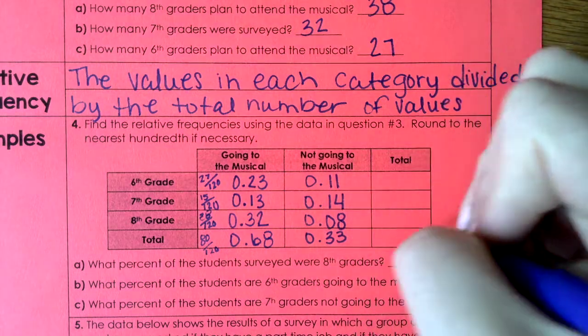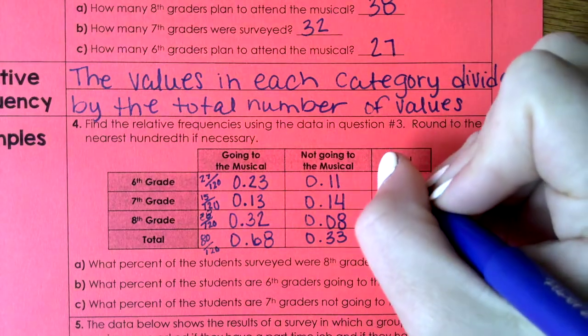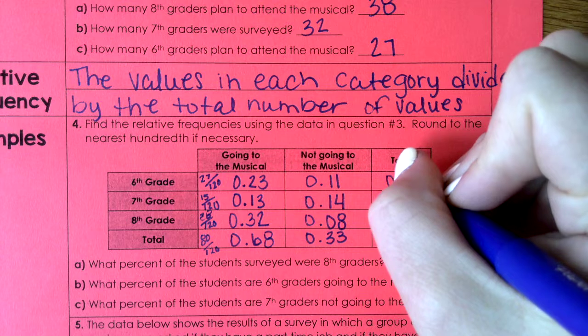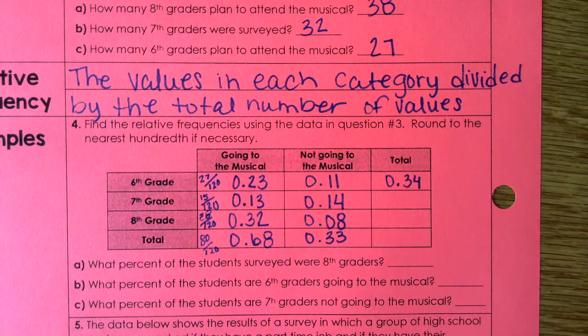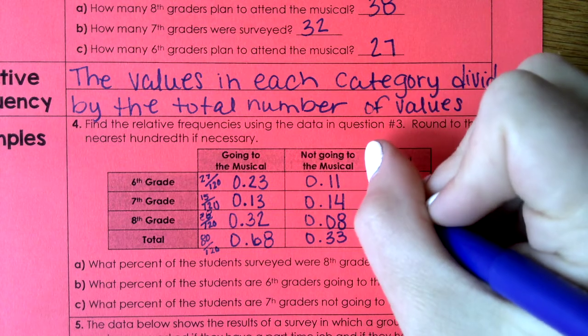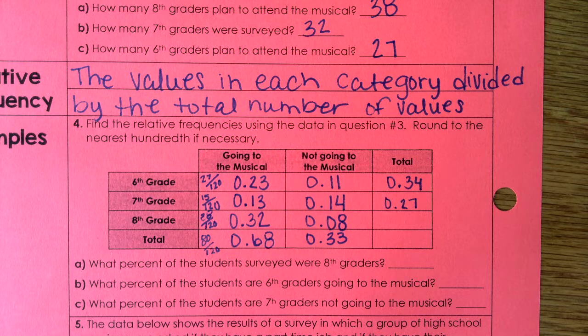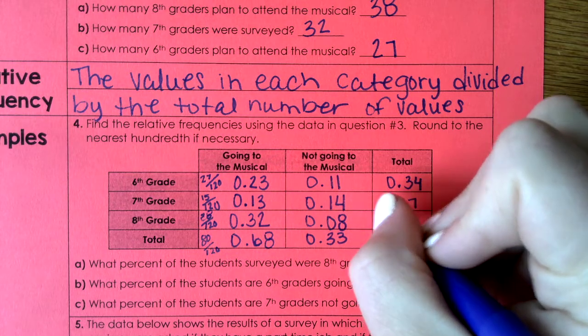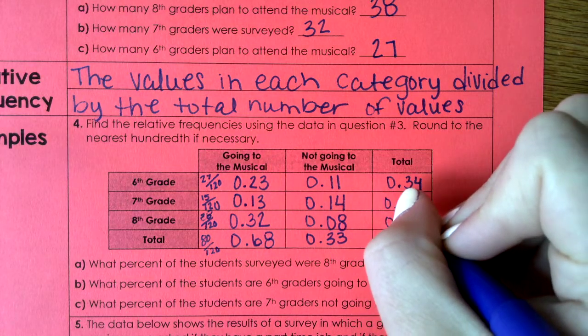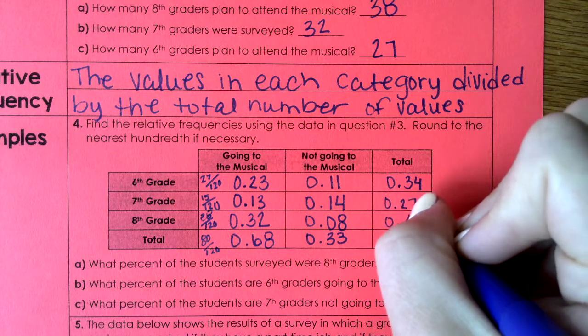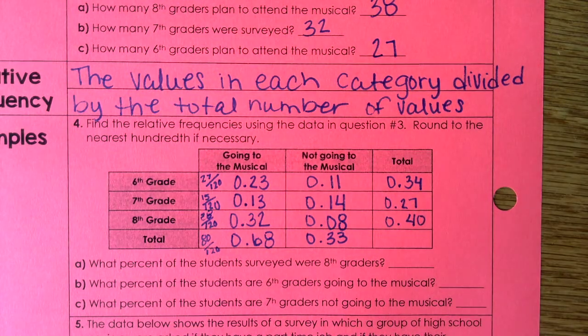Now I go the other way. I take 40 divided by 120 to get 0.34. 32 divided by 120 to get 0.27. 48 divided by 120 to get 0.4, or you could write a 0 behind there if you wanted to.